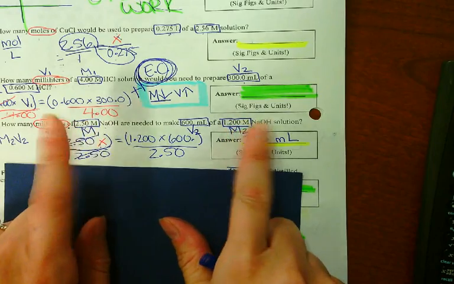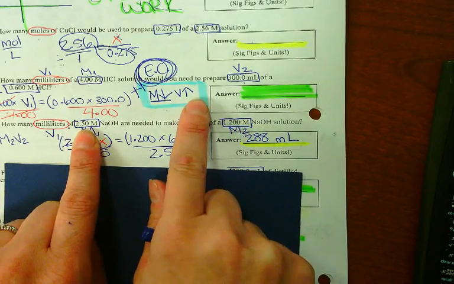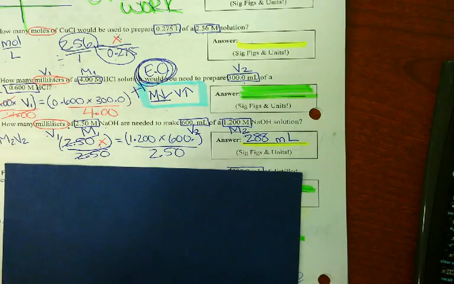Now let's just check and make sure this is making sense to us. Okay, our concentration is coming down, just like it did here, which means my volume needs to go up. That's not a good sign. I did this wrong.